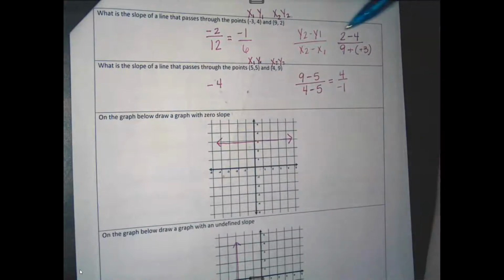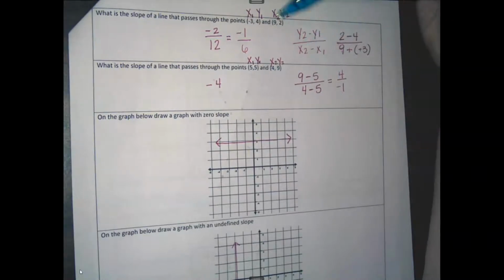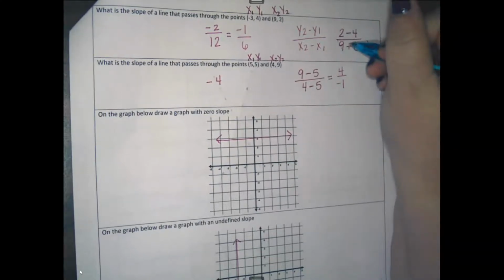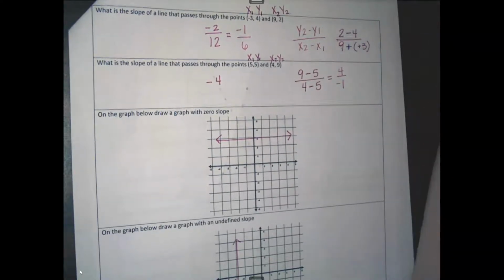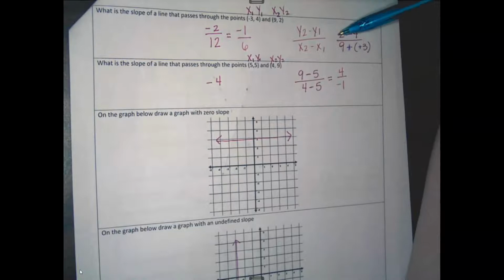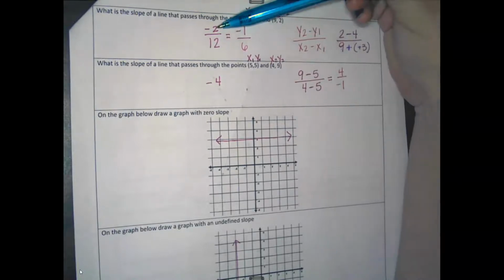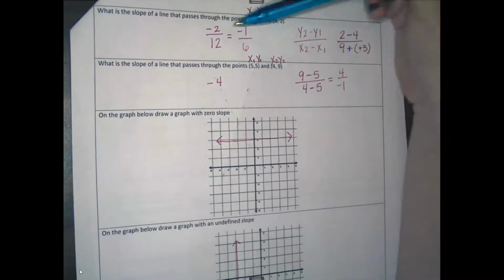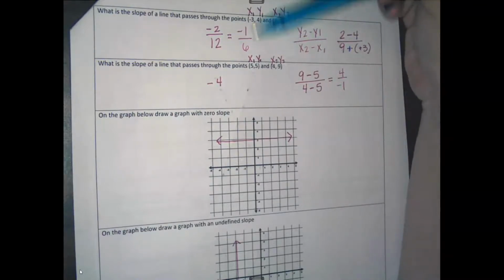So y2 is 2 minus my y1, which is 4. x2 is 9, 9 minus my negative 3. You can see I already changed that to an add-a-line change sign. 2 minus 4 is negative 2. 9 plus 3 is 12. It simplifies to negative 1/6.